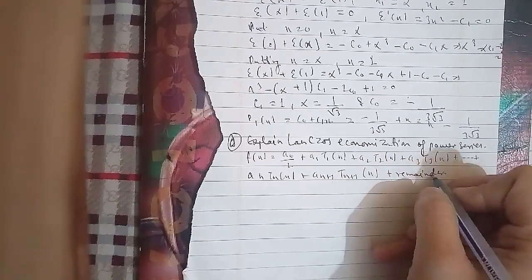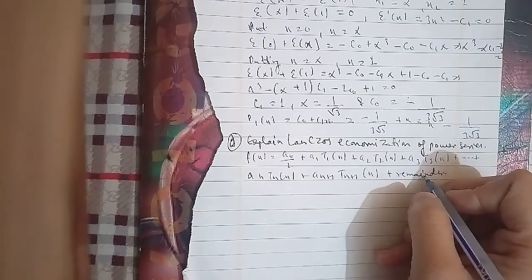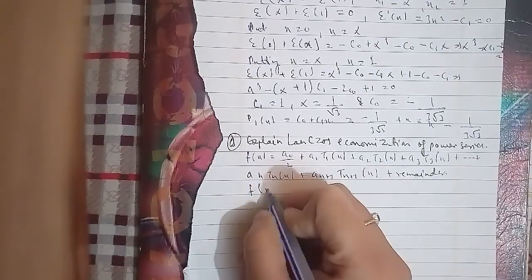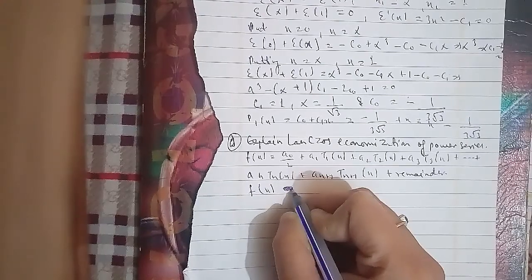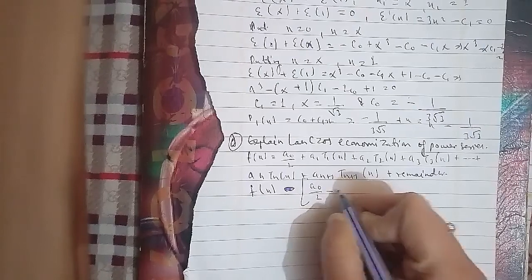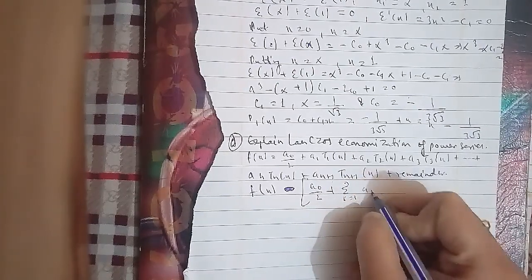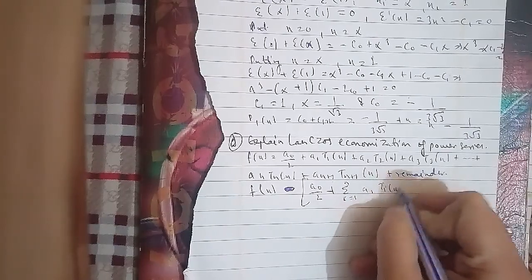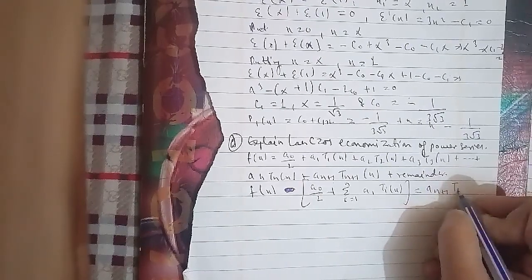Here Tn(x) are the Chebyshev polynomials. Neglecting the remainder, the above equation can be written in the form f(x) minus [a naught upon 2 plus the sum for i equals 1 to n of ai Ti(x)] equals a(n+1) T(n+1)(x).